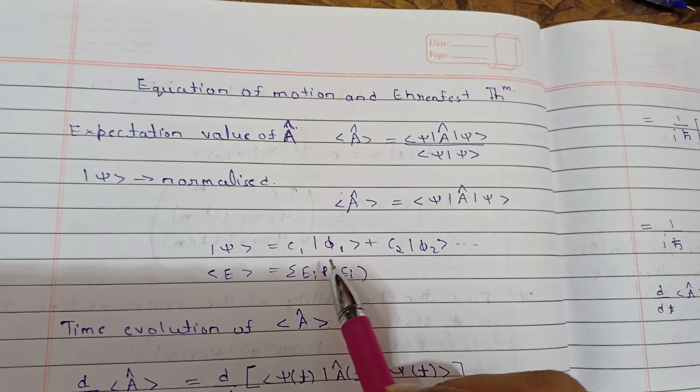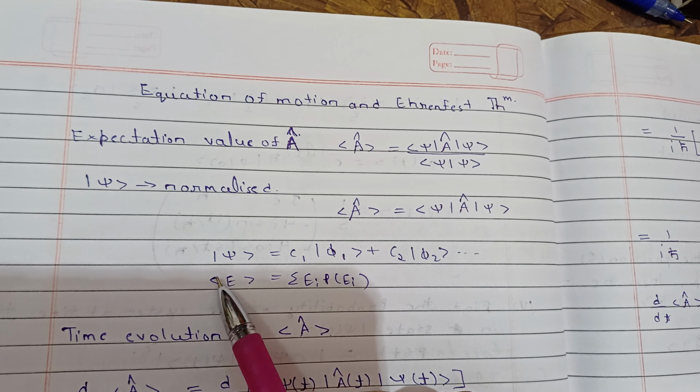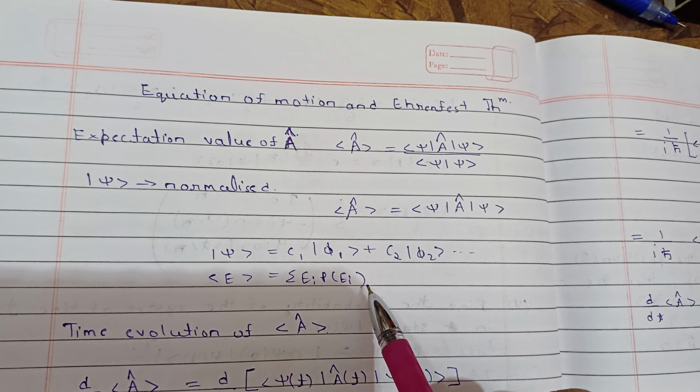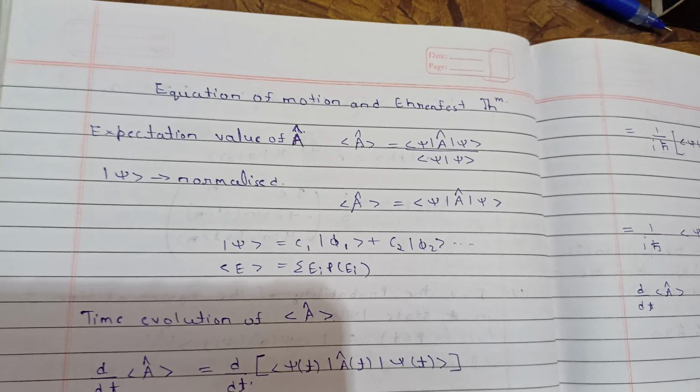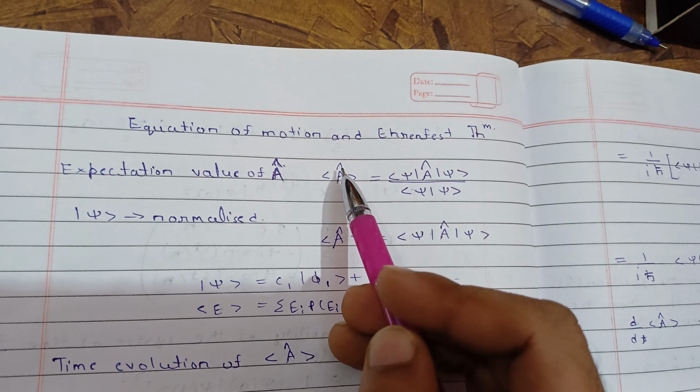And now the psi can be written as C1 phi 1, C2 phi 2, and the average expectation value of energy is given by E1 P1 and so on. So you must know how to find the expectation value in terms of the probability. I already discussed these things. So let's see the time evolution of this operator A.